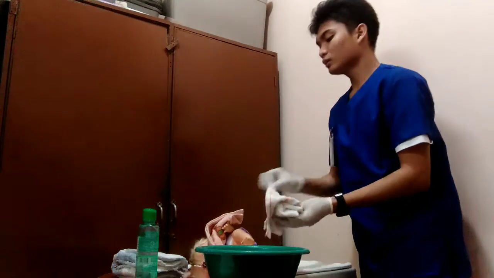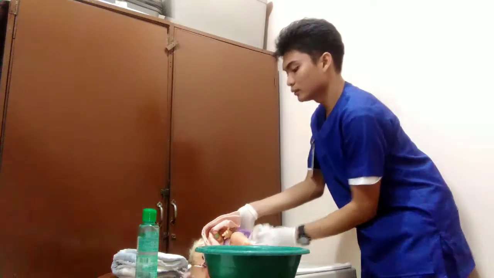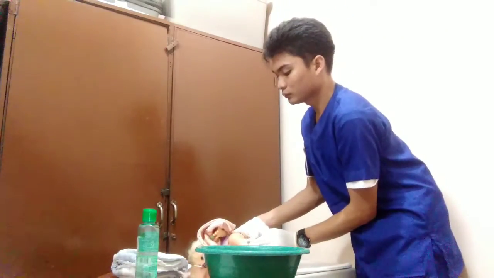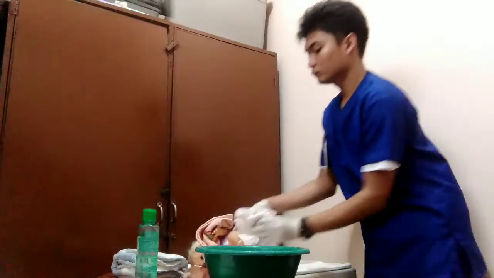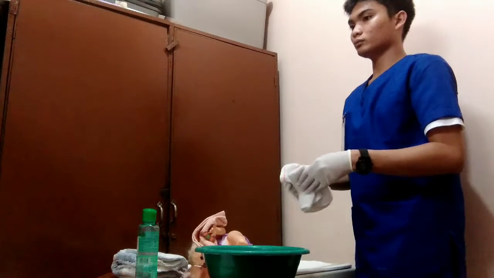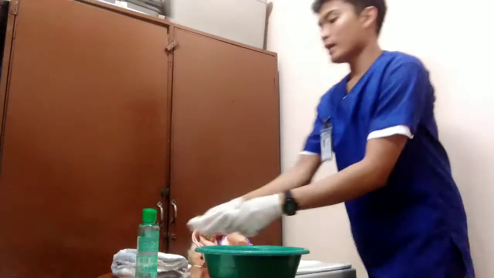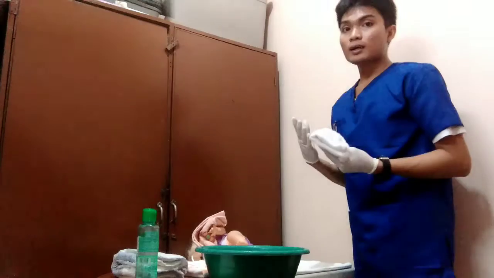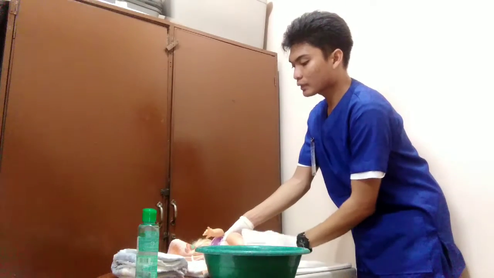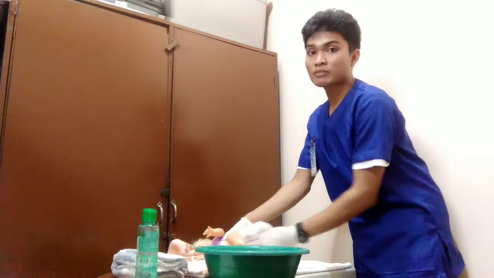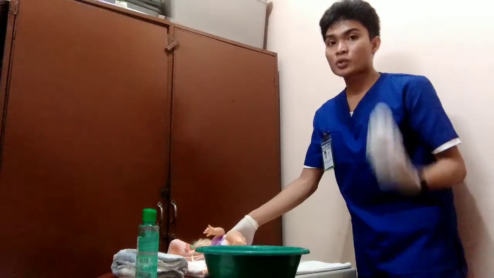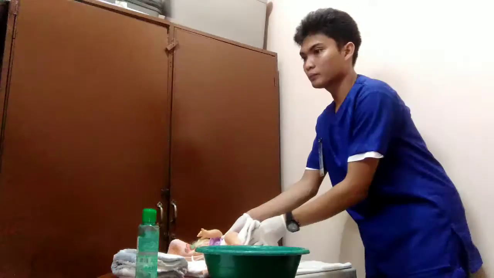First quarter, second quarter, third quarter, and fourth quarter. Okay. And then we will be drying the anal area well. We have to remember that moist environments facilitate bacterial growth. That is why we have to dry it thoroughly.